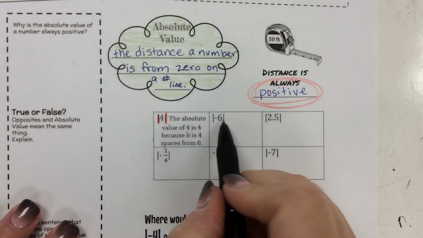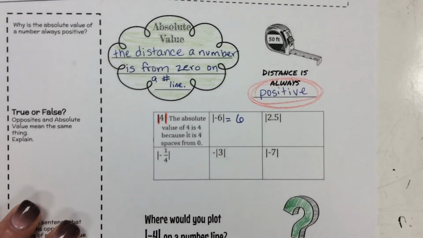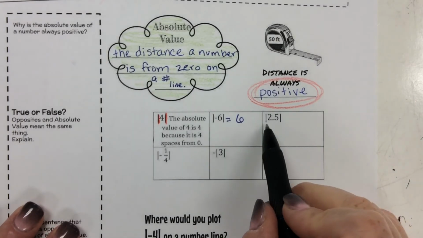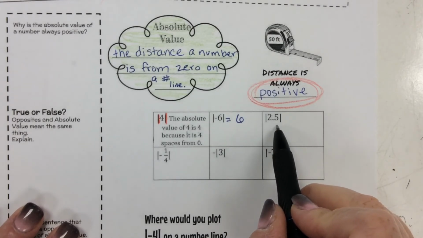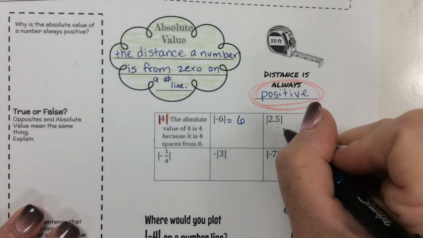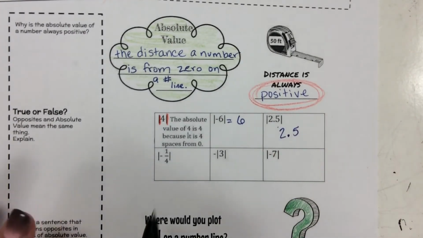So the absolute value of negative 6 is 6, because distance is positive. 6 spaces is like saying 6 feet or 6 inches. You can't have a negative distance, okay? The absolute value of 2.5, that's 2.5. How many spaces away from 0 is it? It's 2.5 spaces. They're always positive.